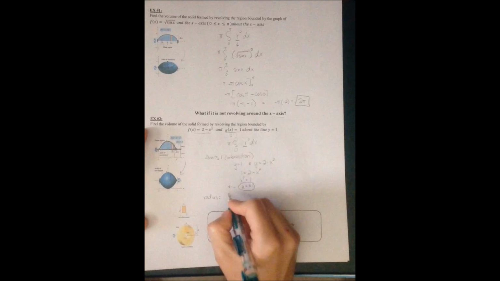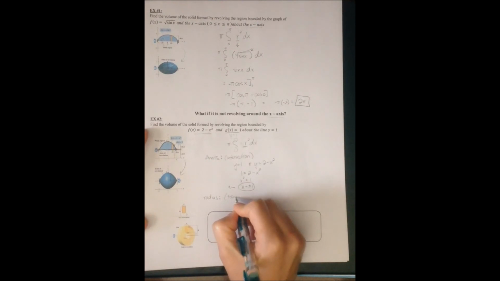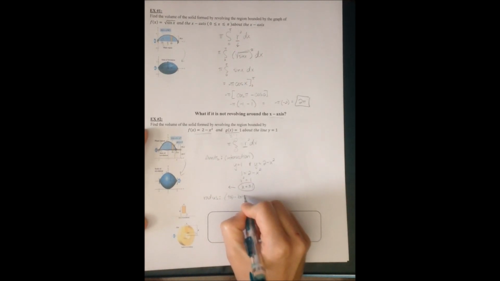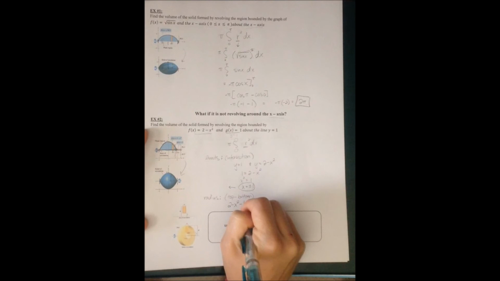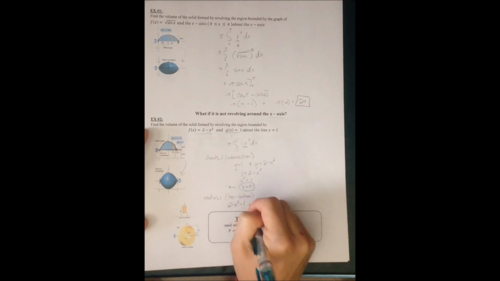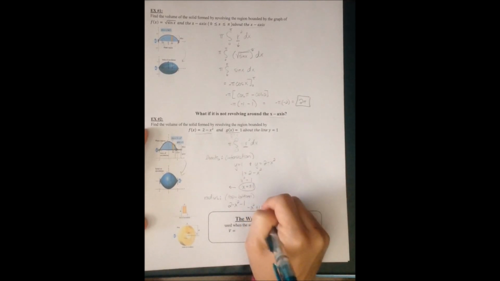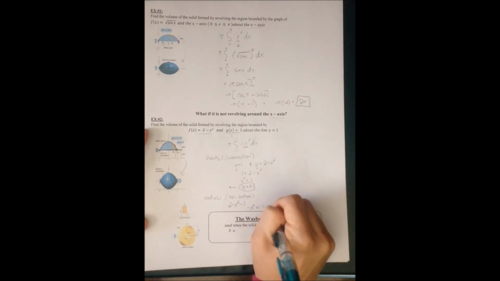So can I do top minus bottom? Kind of like the area in between two curves. I want to figure out where it goes from the center up to the top. Okay, so top minus bottom functions. My top function being my 2 minus x squared, minus my bottom function being my y equals 1, right? So if I combine my like terms, my radius of my solid ends up being negative x squared plus 1.